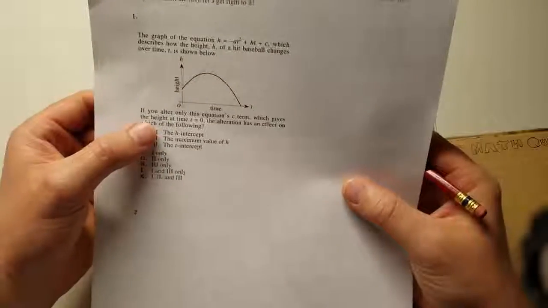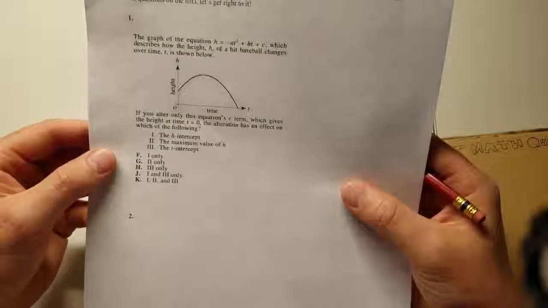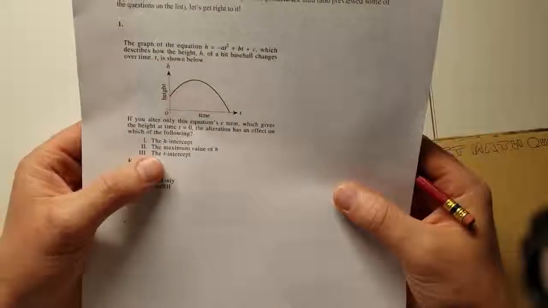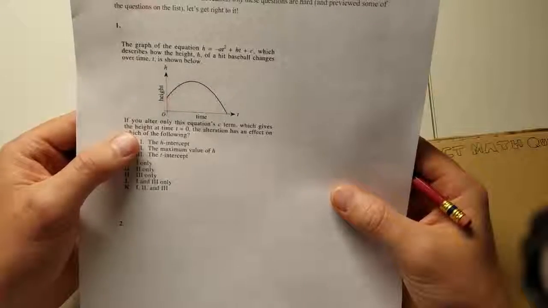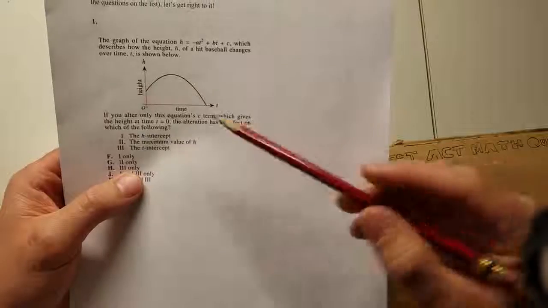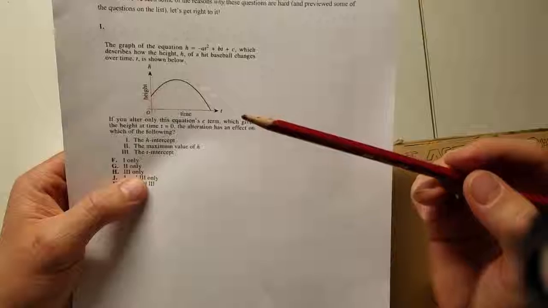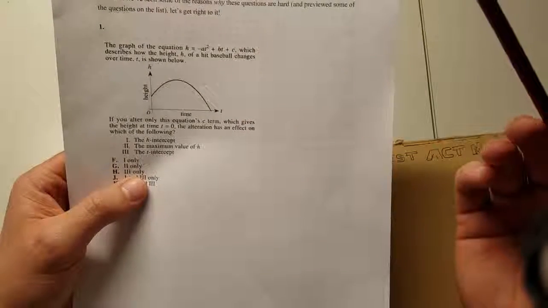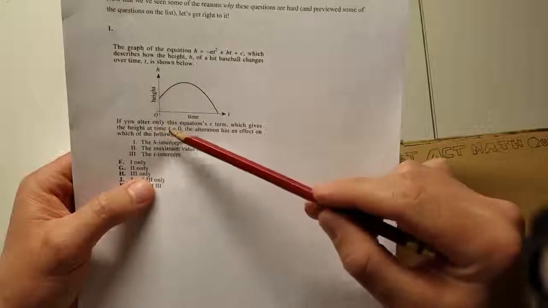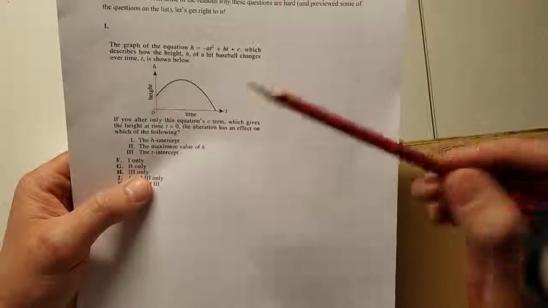So it says, if you alter only this equation's c term, which gives the height at time 0, the alteration has an effect on which of the following? I'll go through these one at a time. The h-intercept. For this one, all you really need to know is that the h-intercept is in fact the height at time equals 0. So it kind of gives you that one.